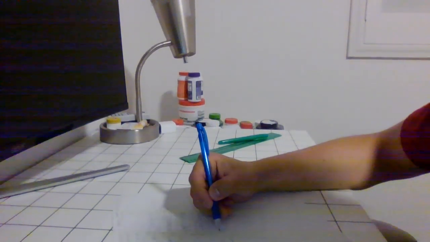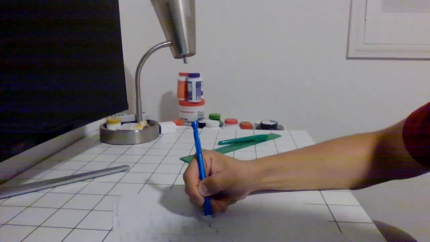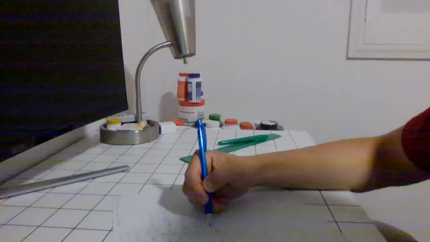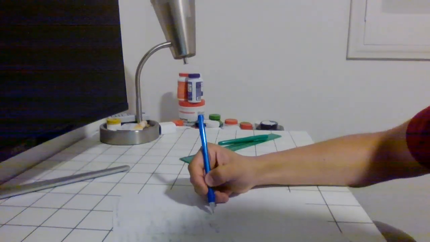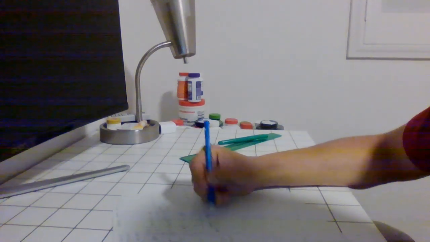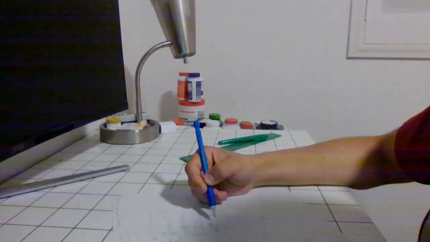And then finally we have M is equal to 9 times 4 over 4 plus 3 times 2 divided by 2. So what is that? We have 36 divided by 4, which equals 9.